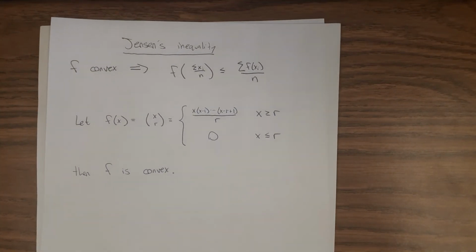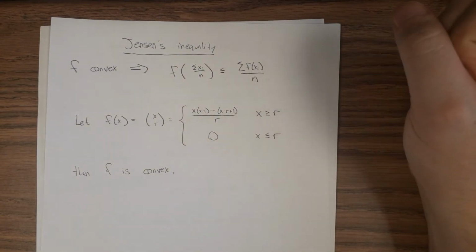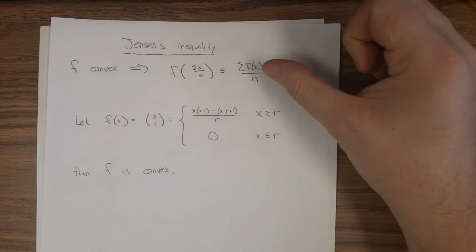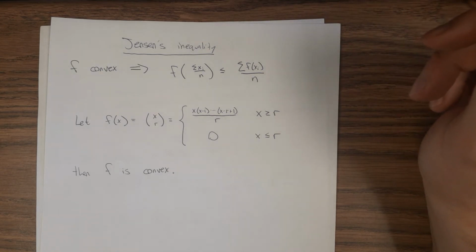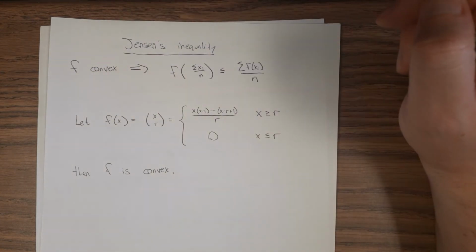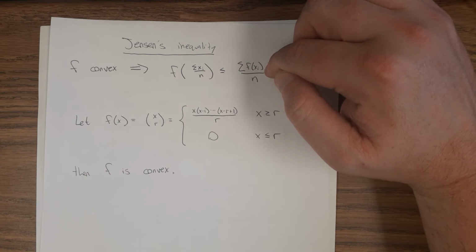What I'm about to use is Jensen's inequality. I've written one statement of it here. There are various other statements. This one is simple enough for us to use. For f a convex function, we have this inequality.